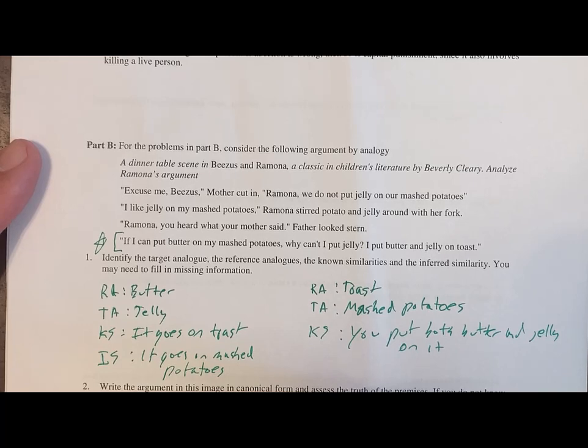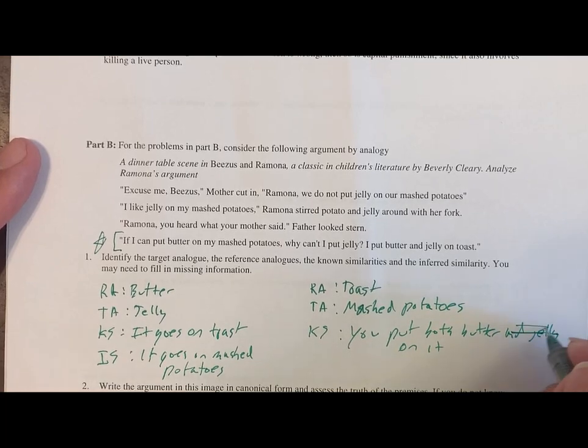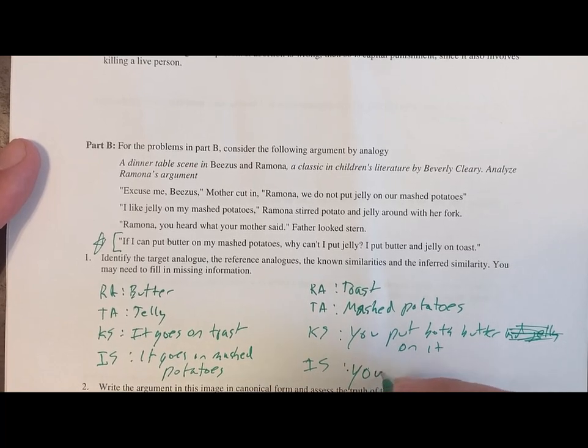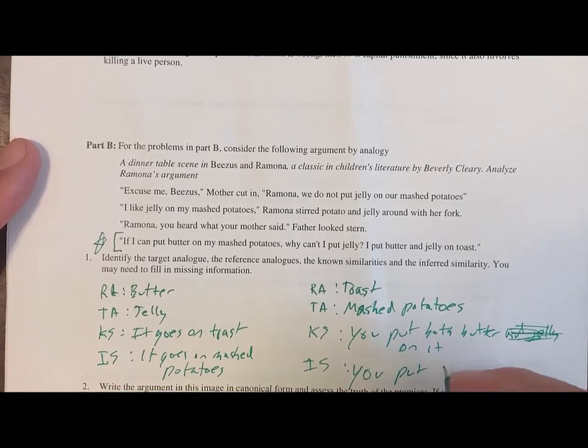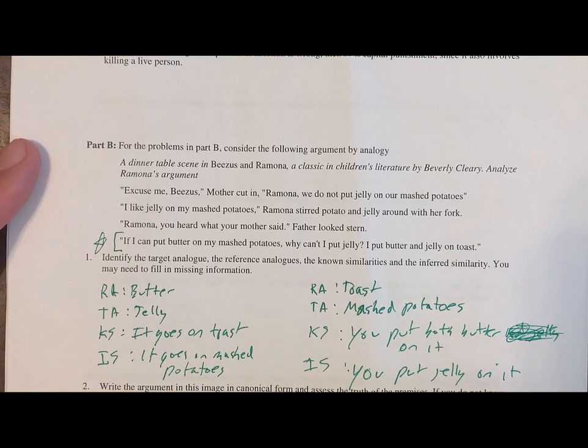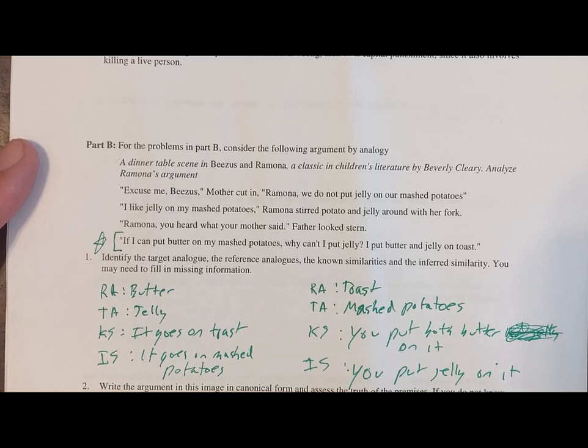I'm sorry. The known similarity is that you put butter on it. And the inferred similarity is that you put jelly on it. Either way, you get to the same conclusion. You can put jelly on your mashed potatoes.